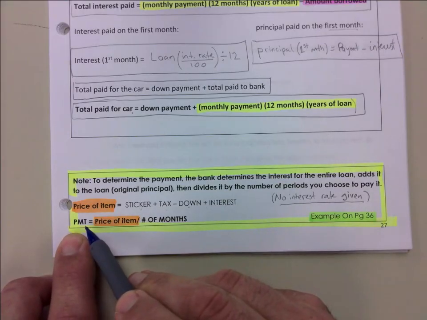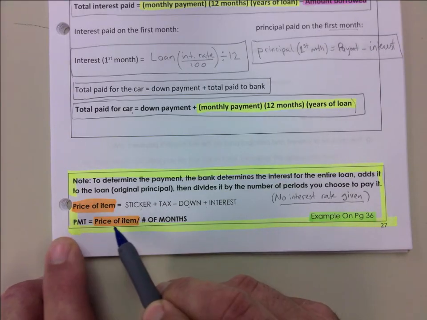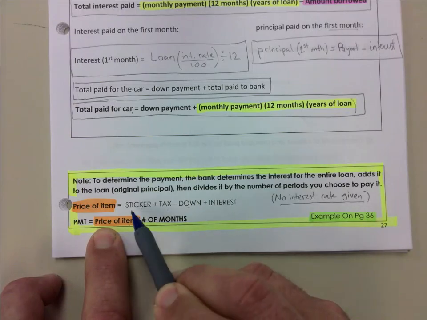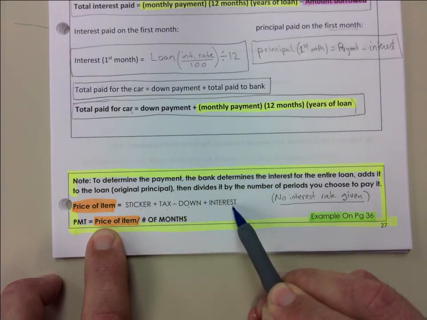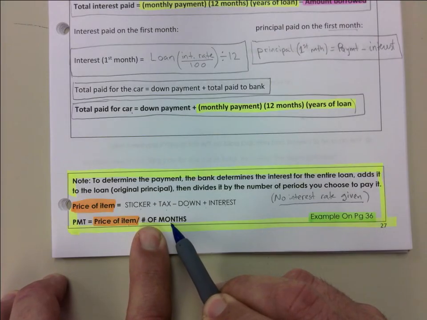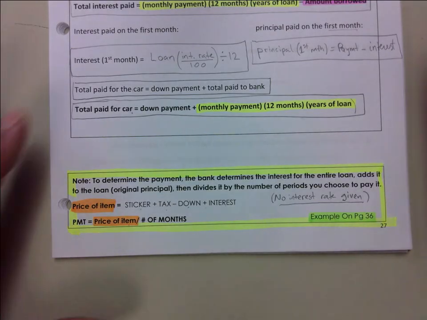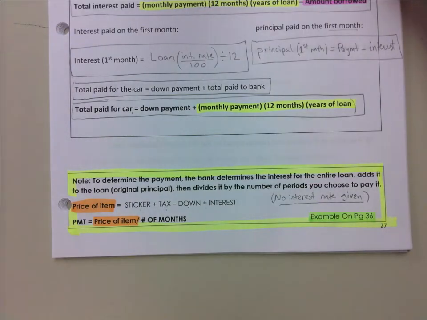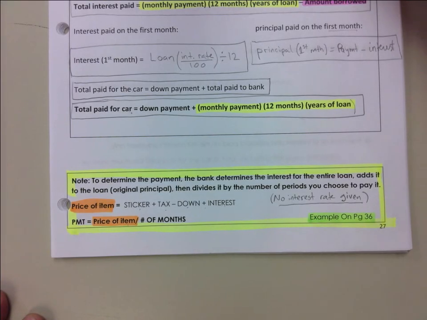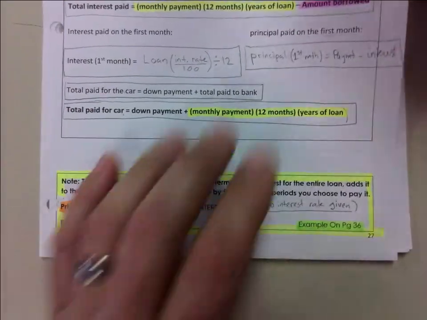So PMT stands for payment, by the way. You take the price of the item, which includes all of these components, and you divide it by the number of months. Okay, so that's how that happens. Don't worry about this one too much. It is not very common, but if it does show up, you know where to get it. So I would add this to my study sheet. Okay. All right, let's do some examples.